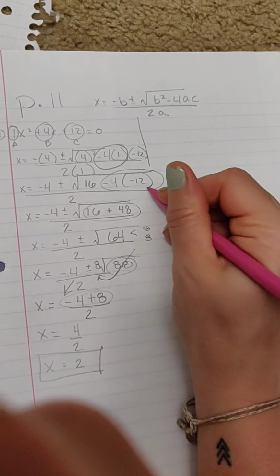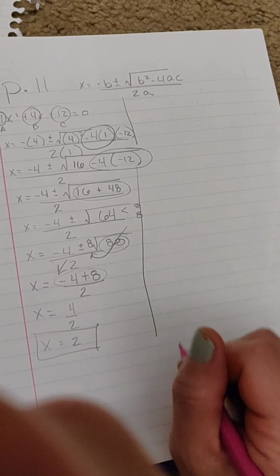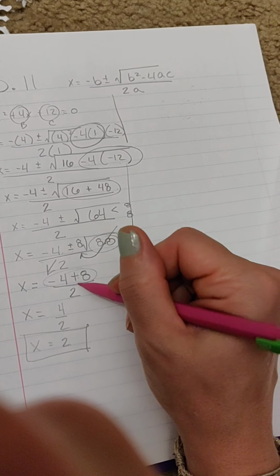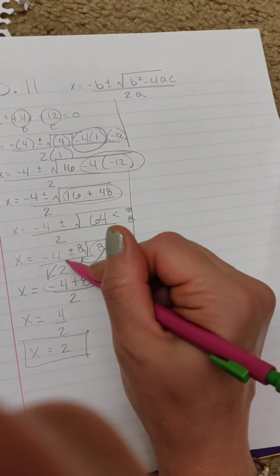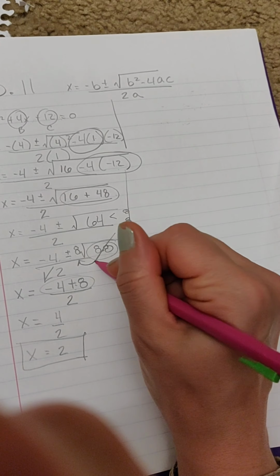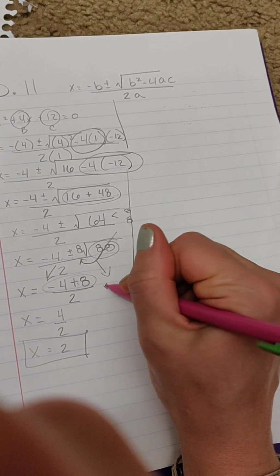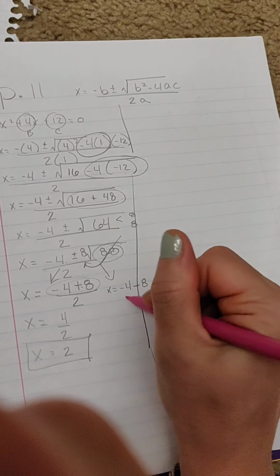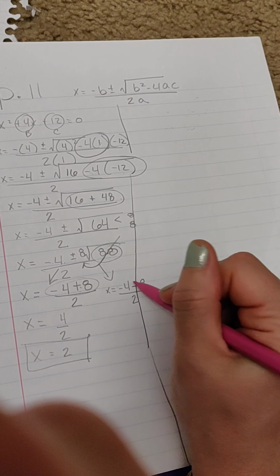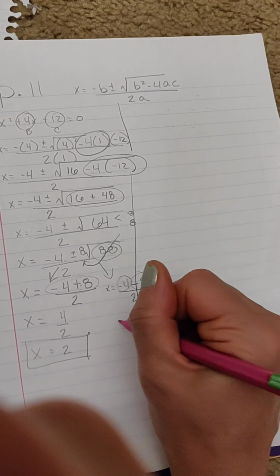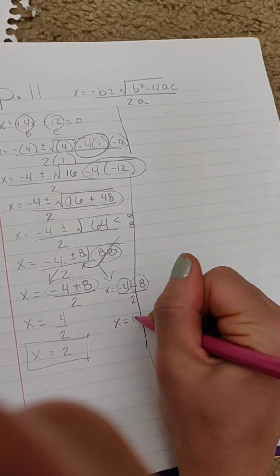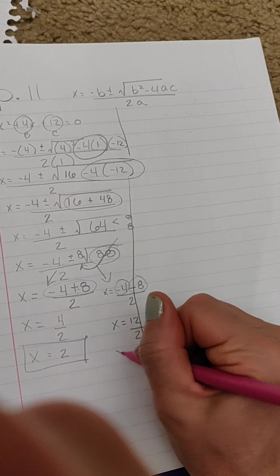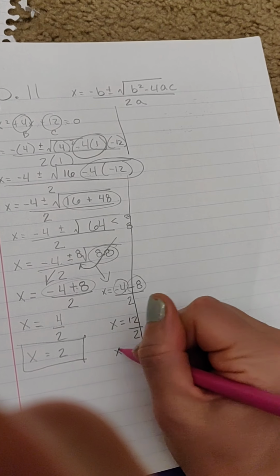Or we would end up with the negative. So here we used that plus, and then over here we're going to use the minus. So I have x equals negative 4 minus 8 divided by 2. If I subtract 4 and I subtract 8, I've subtracted a total of 12, and I get a 2 here, and so I get x equals negative 6.